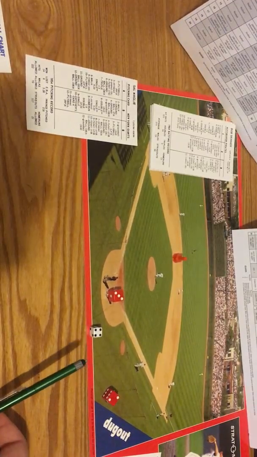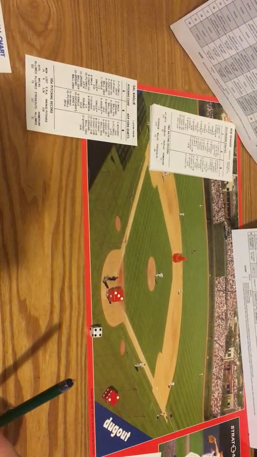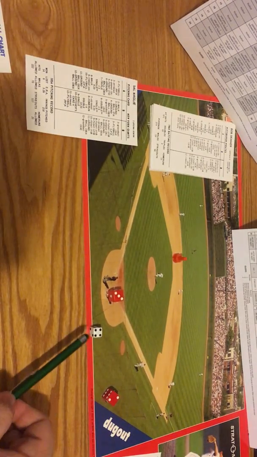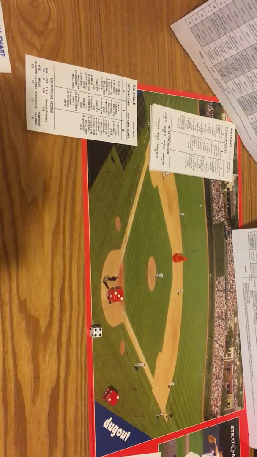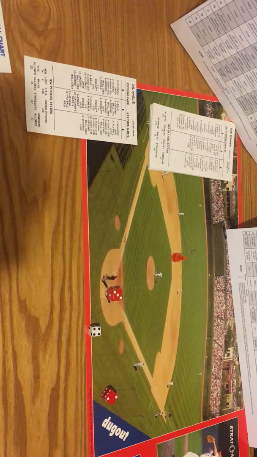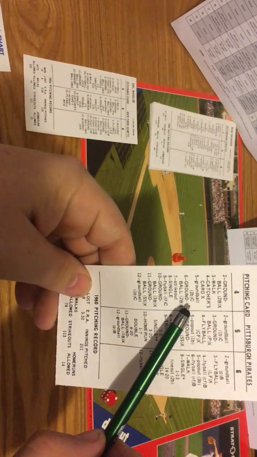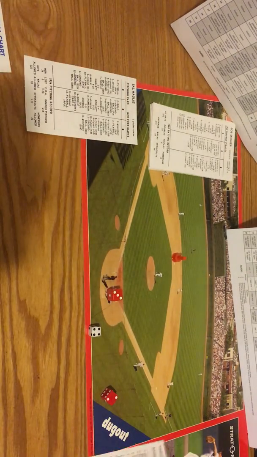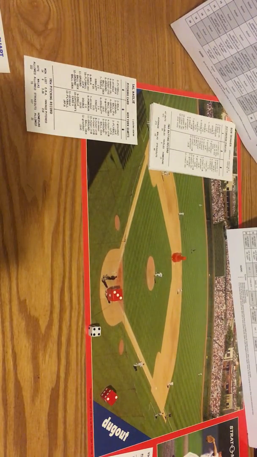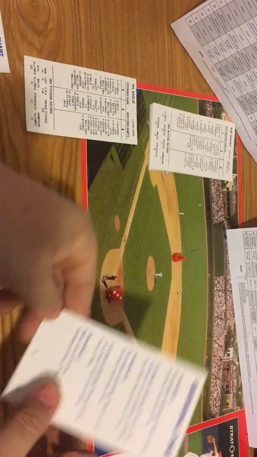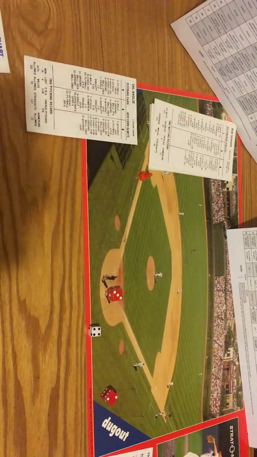Just again, I am playing basic because number 1, never really played the other ones, and number 2, there's nothing on the back side of the cards. 4 and 5. 4 and 5 on Mizell's pitcher's card is ground ball to second base with the C chart, which gives us batter is out, and it puts Irvin on third base.